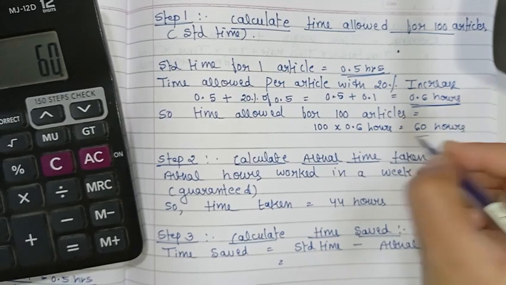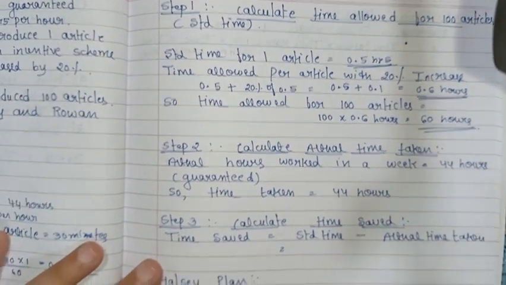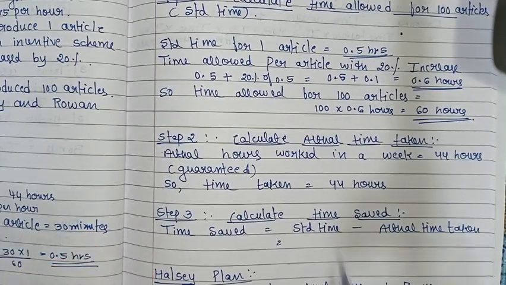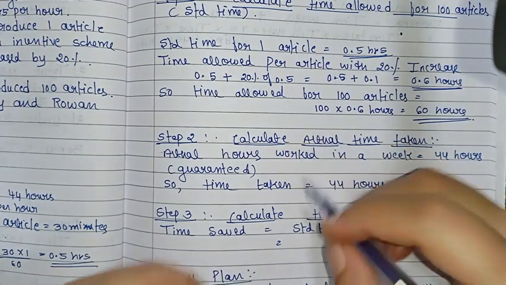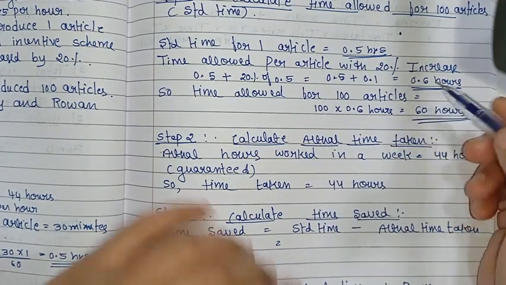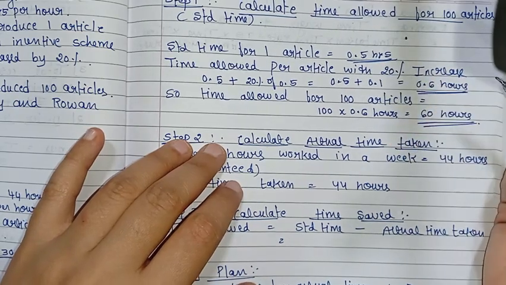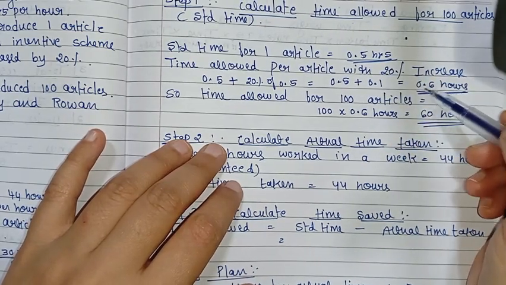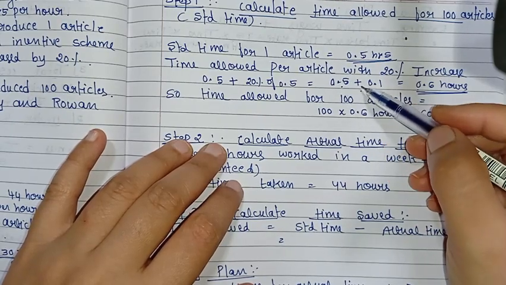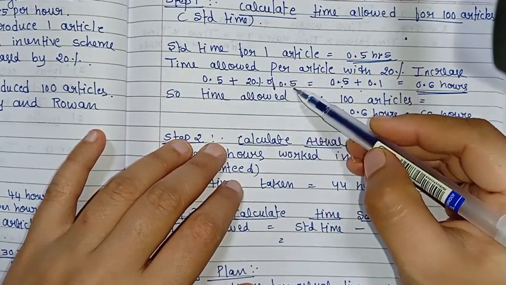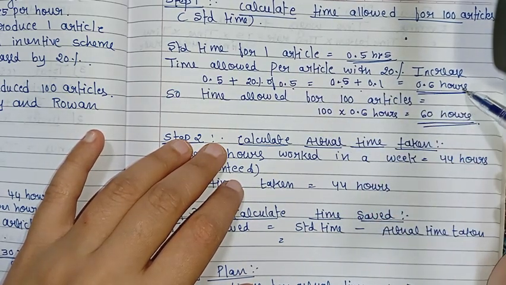So time allowed for 100 articles, how many hours? 60 hours. This is our standard time. Clear? Standard time for one article how much? 0.5 hours. And under incentive scheme, the time allowed is increased by 20%. Means 20% of 0.5, that is 0.1, so 0.5 plus 0.1 equals 0.6 hours for one article.